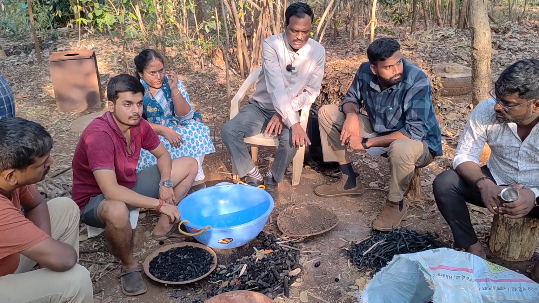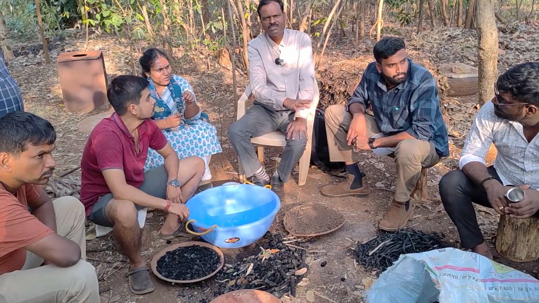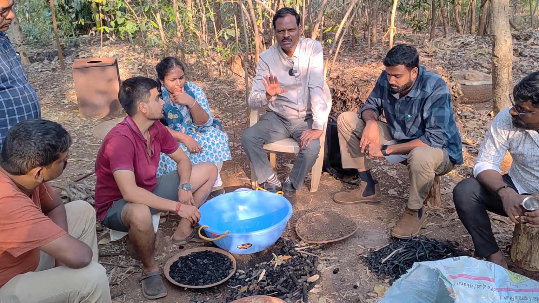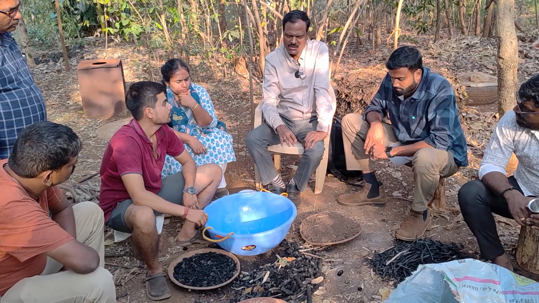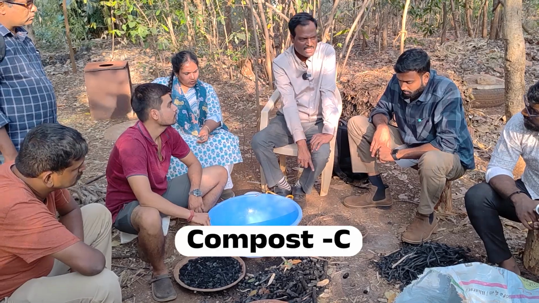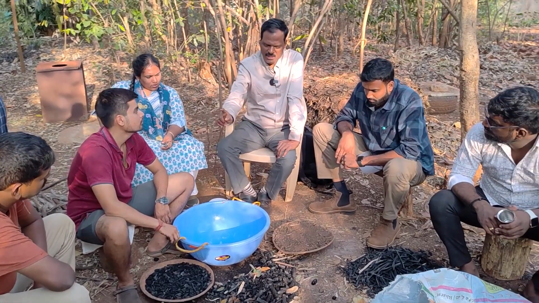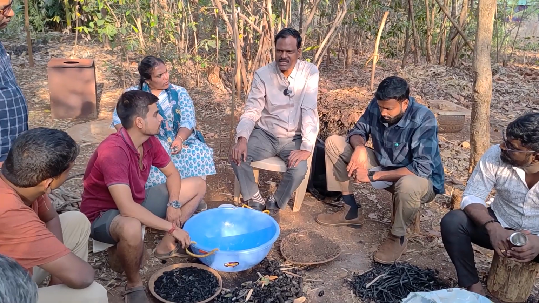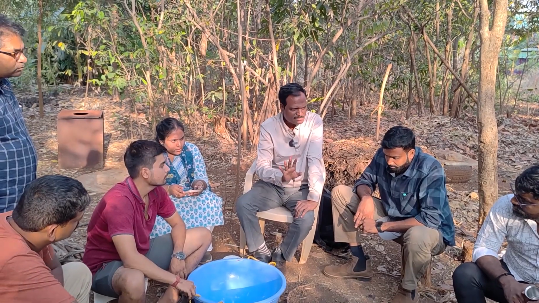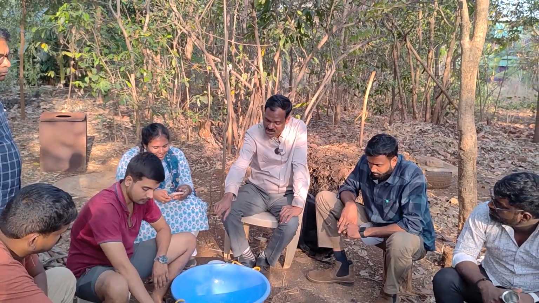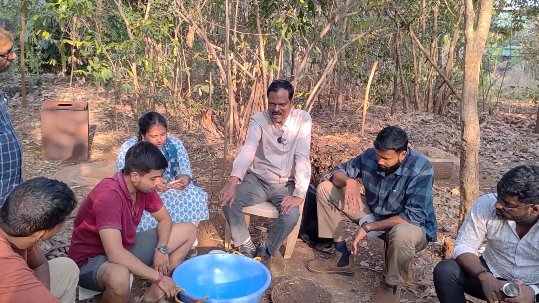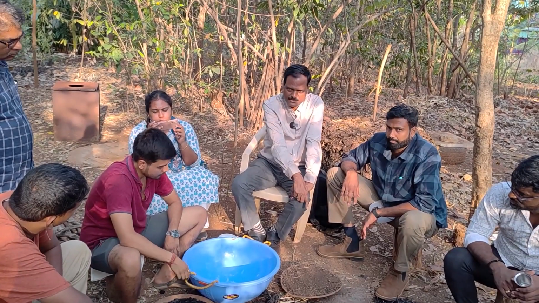Even 1 spoon of salt is also part of this whole thing. Now this plus this is our geochar, or that is biochar, B. This is compost, C. I call it BC. Remember BC. Like ADBC we say, like that BC. Biochar compost. When we mix together it is BC. If it is only biochar, B. If it is only compost, C.